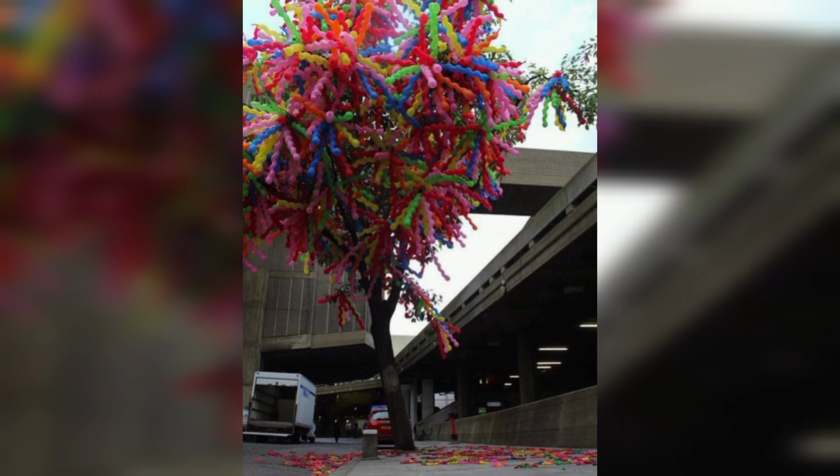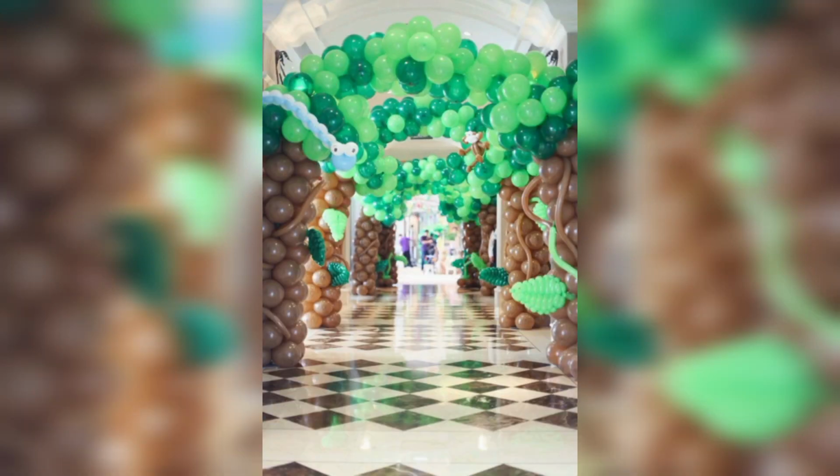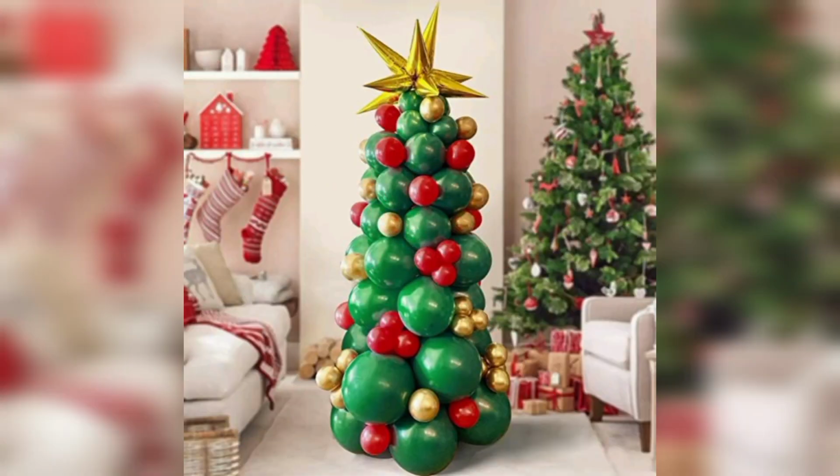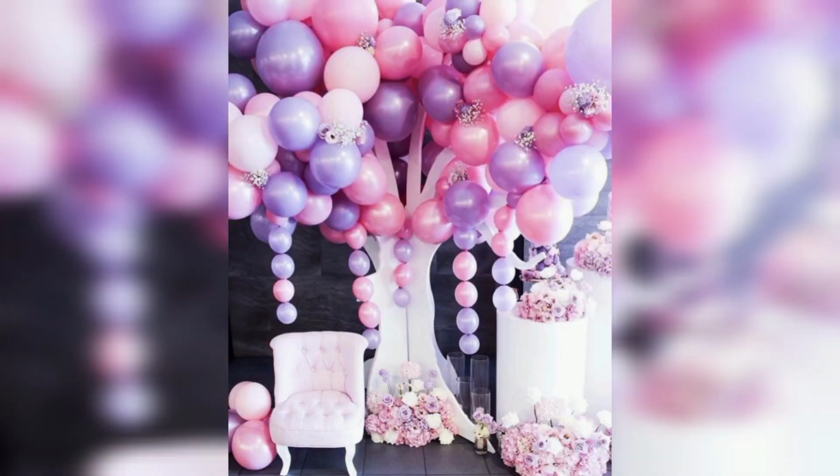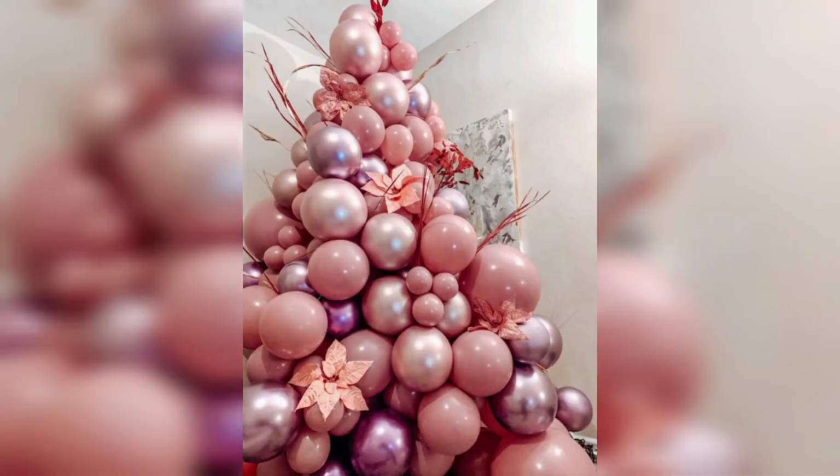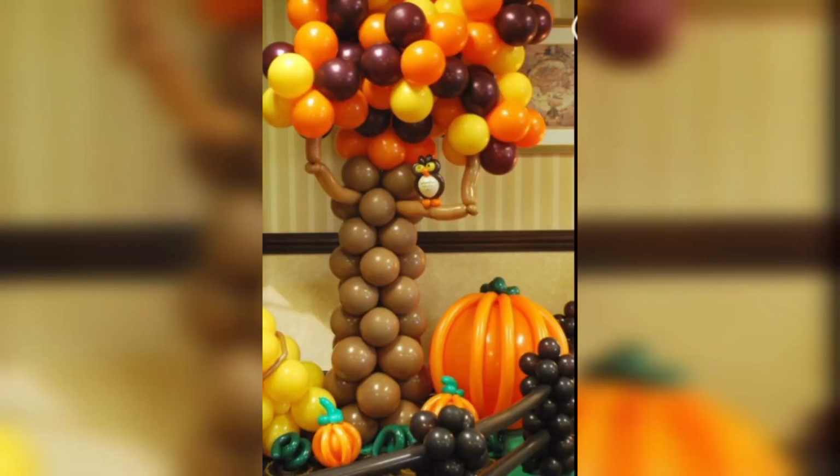So for table decoration, balloons can sometimes be modeled to form the shape of an animal. Table decorations normally appear with three or five balloons in each bouquet. Ribbon is curled and added with a weight to keep the balloons from floating away.